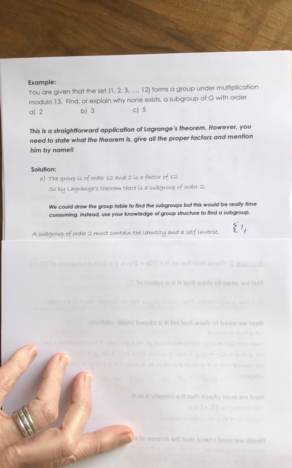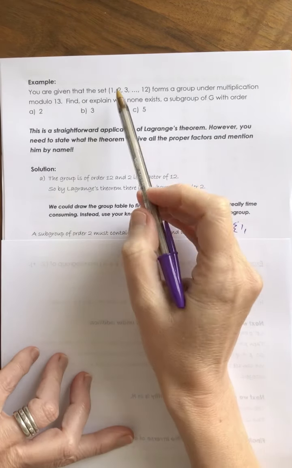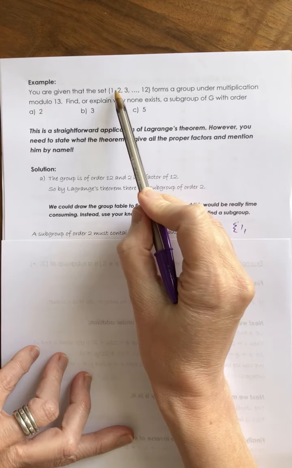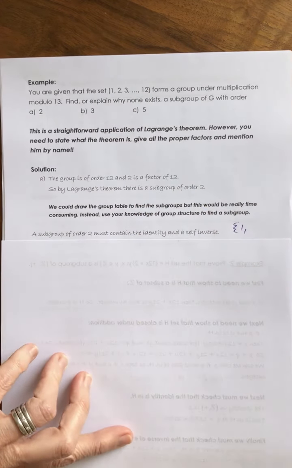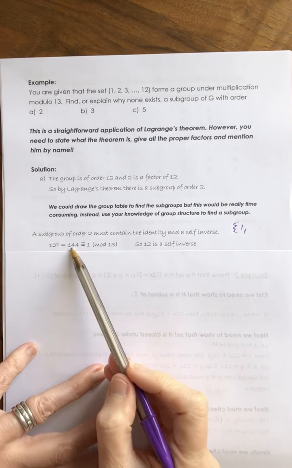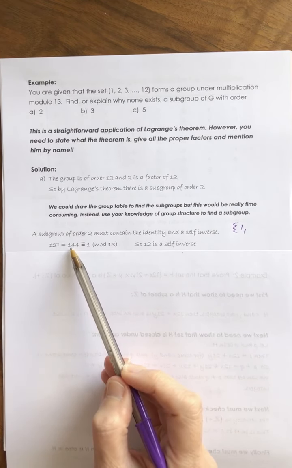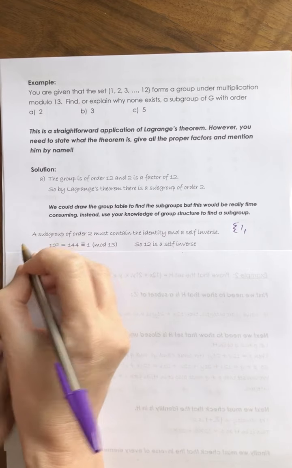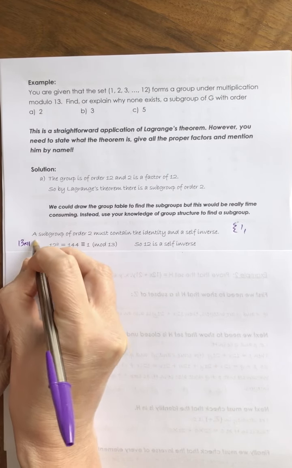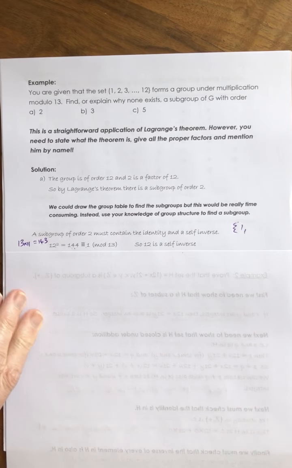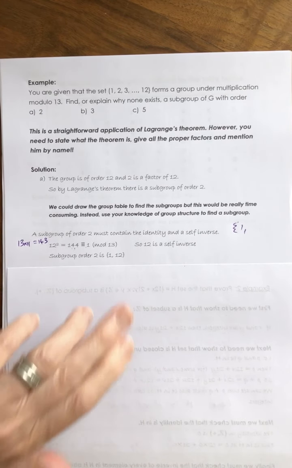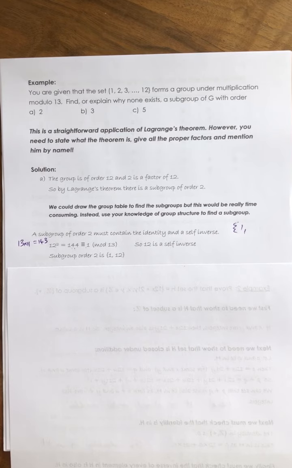And then I want something that's, so if you think about just squaring the numbers, square 25, no, that doesn't work. If you square 12, you get 144, and 11 times 13 is equal to 143. So, of course, that's congruent to 1, so 12 is the self-inverse. So I know my subgroup of order 2 is 1 and 12. Right, now we go on to 3.